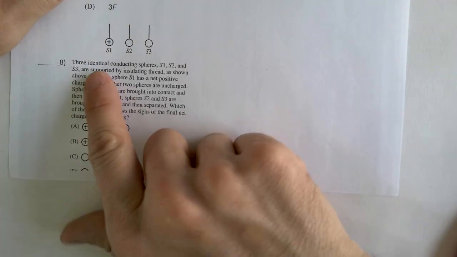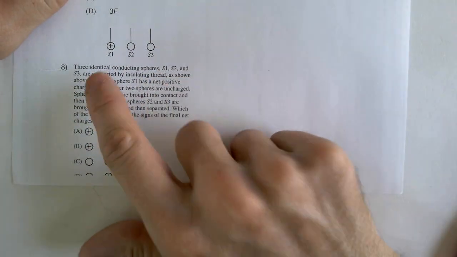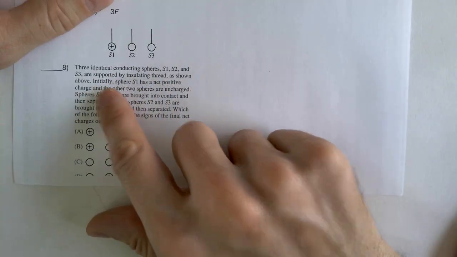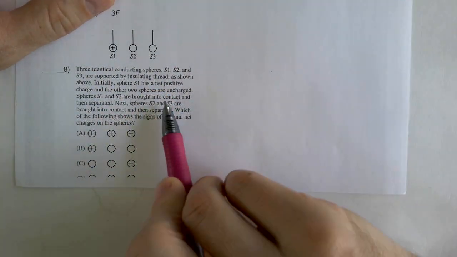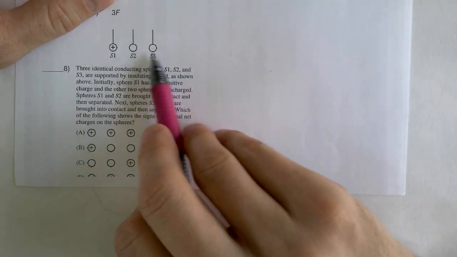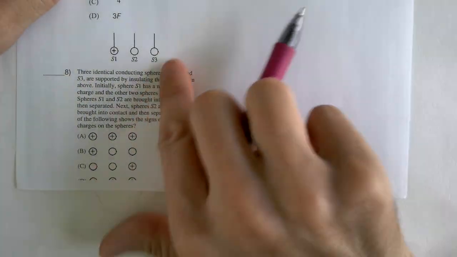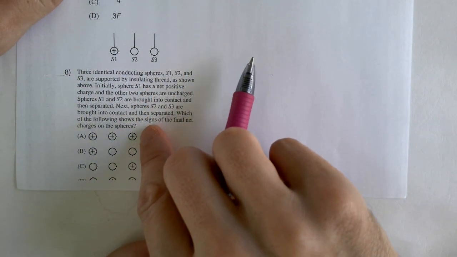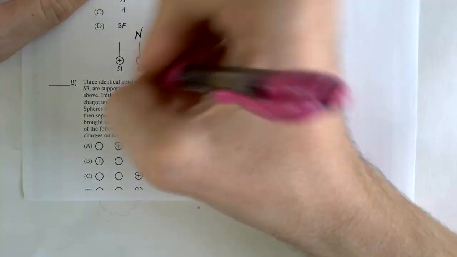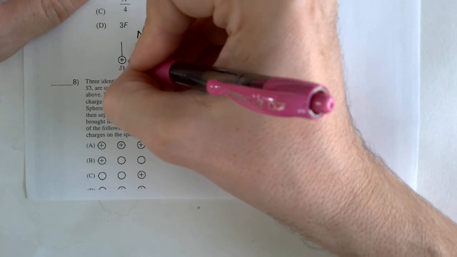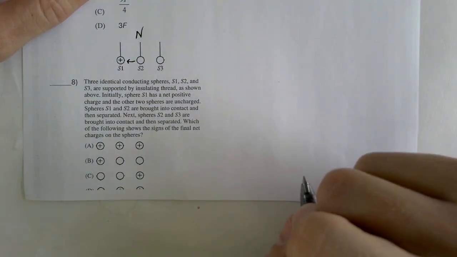Last one. 3 identical conducting spheres are supported by an insulated thread. Initially, one has a positive charge, and the other 2 are uncharged. By the way, it's going to probably say that you touched them. But even if they were not touched, if this is still neutral, the neutral will be attracted to a positive charge.